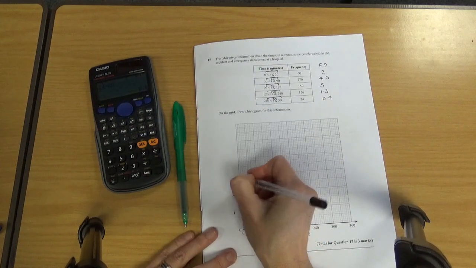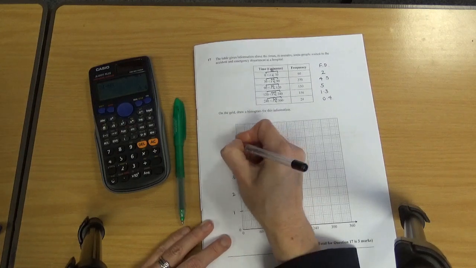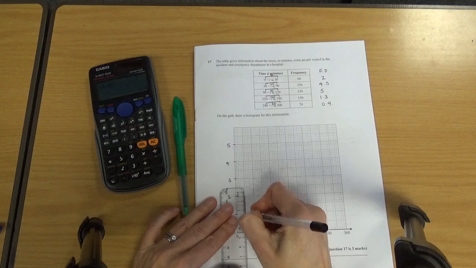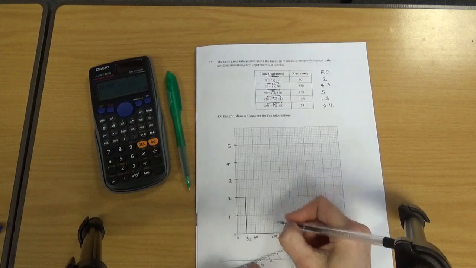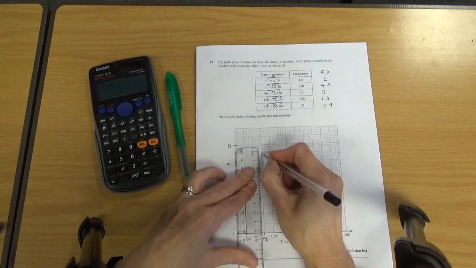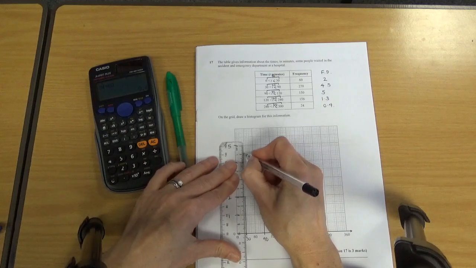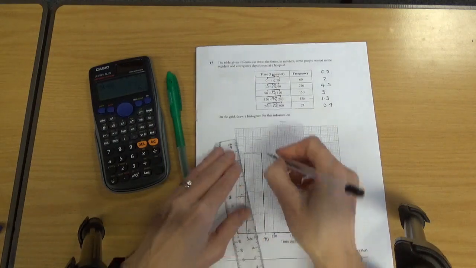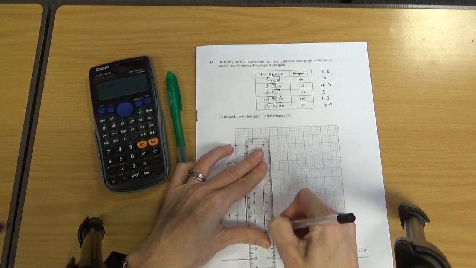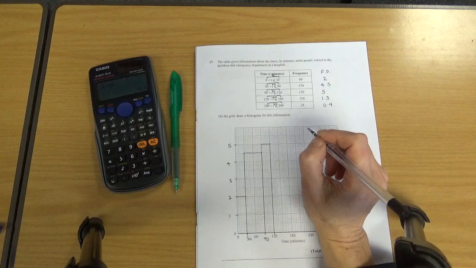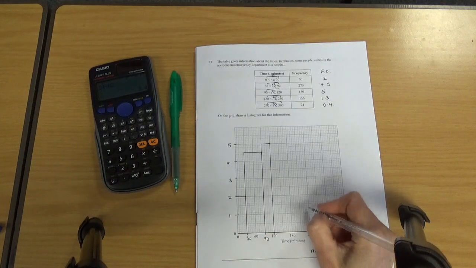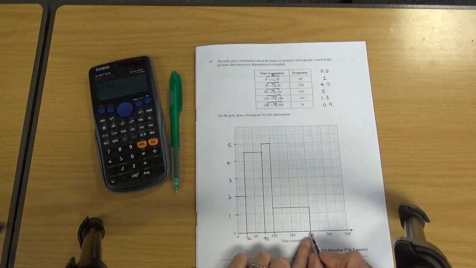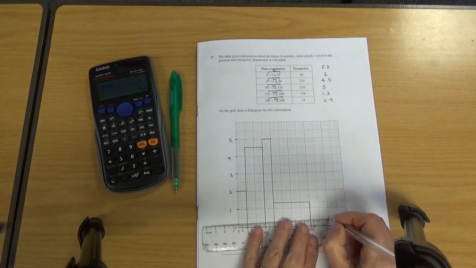So 1, 2, 3, 4, 5 will do. 0 to 30 goes up to 2. 30 to 90 is 4.5. 90 to 120 is 5. 120 to 240 is 1.3. And the last one, 240 to 300 is 0.4.